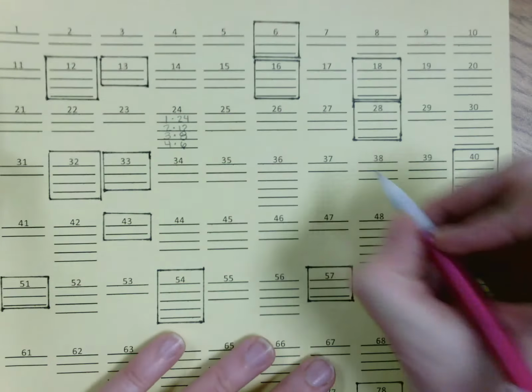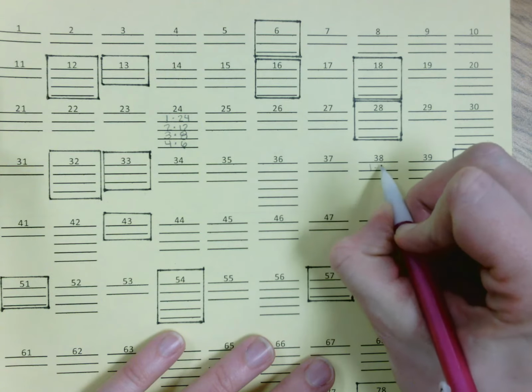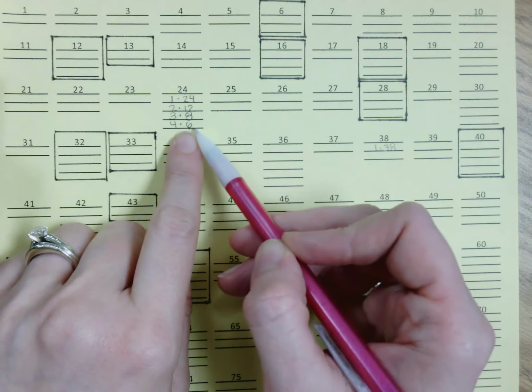So again, you just always start with 1 times the number, and then divide by 2, divide by 3, divide by 4, divide by 5, until you get to where the next number you would try, of course, shows up in the list. So hope that helps explain this page.